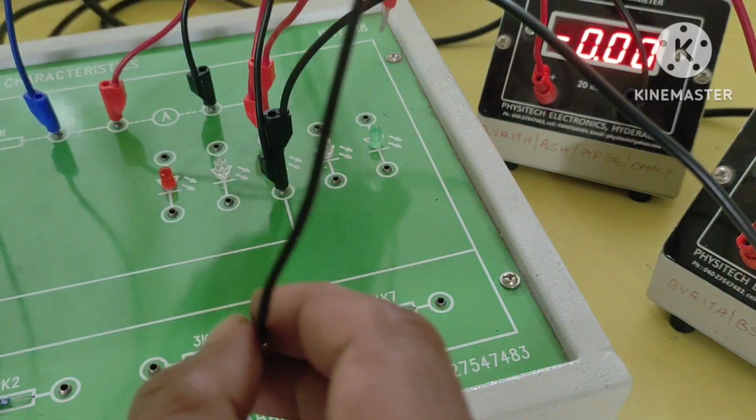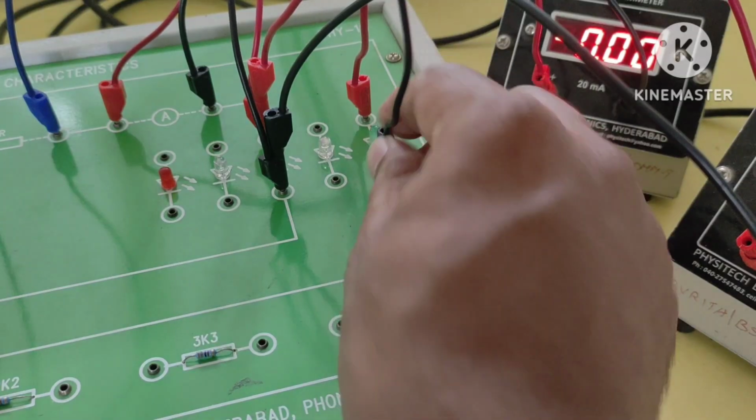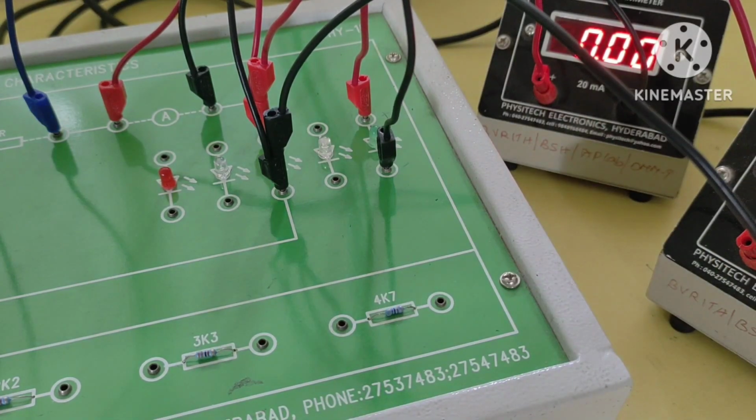Similarly, if you want to go for the green LED, the power connections need to be changed like this. You should remove the LED connections, and now I have given it to the green LED. Again, power on. See here, now the green LED is activated.